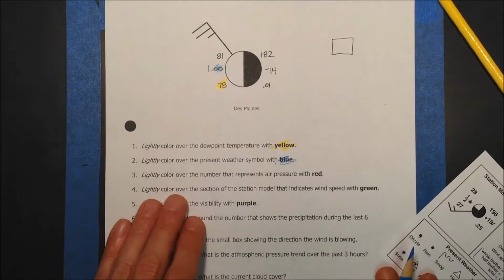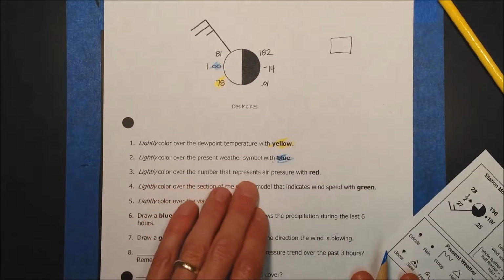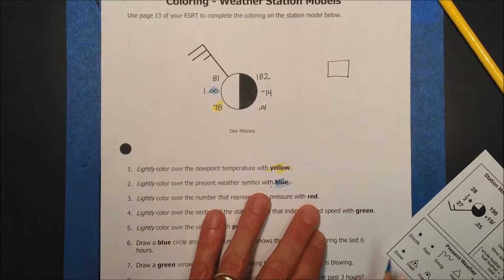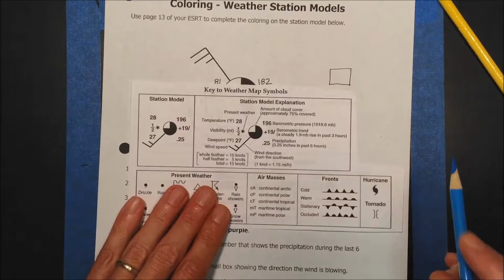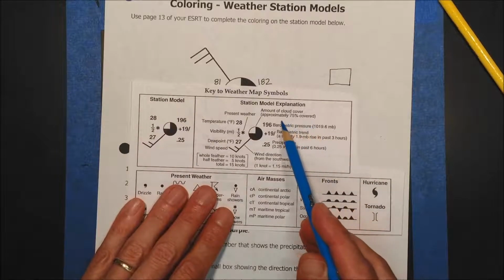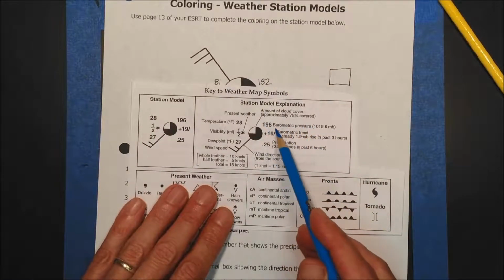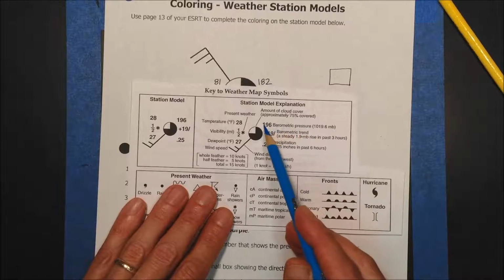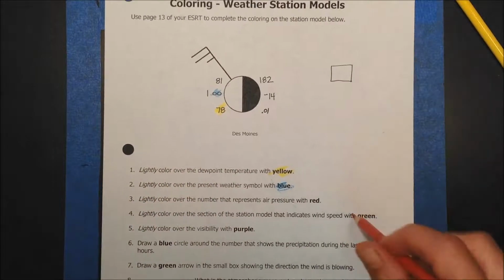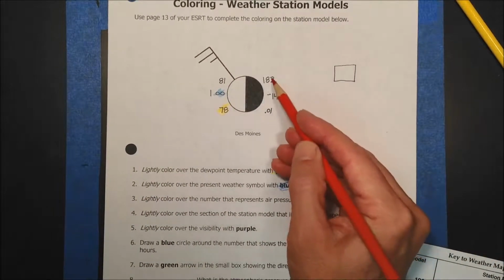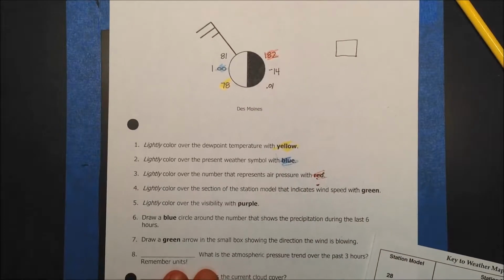Three, lightly color over the number that represents air pressure with red. Now, a lot of kids get stuck here and they go, I don't see air pressure. Well, the key thing is barometric pressure. You should know that air pressure and barometric pressure are the same. That number represents a shorthand of it. It's really much longer, which we will get into. But let's do that with red, and red right there.